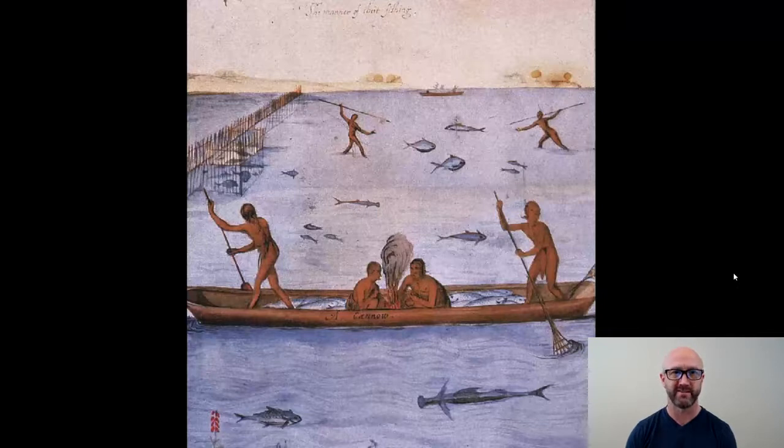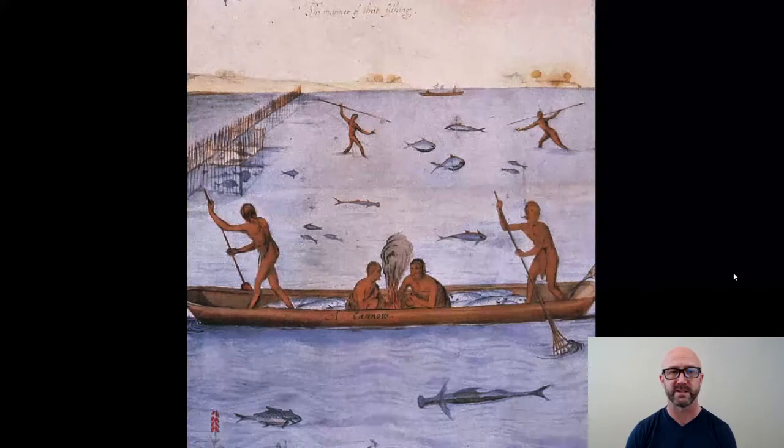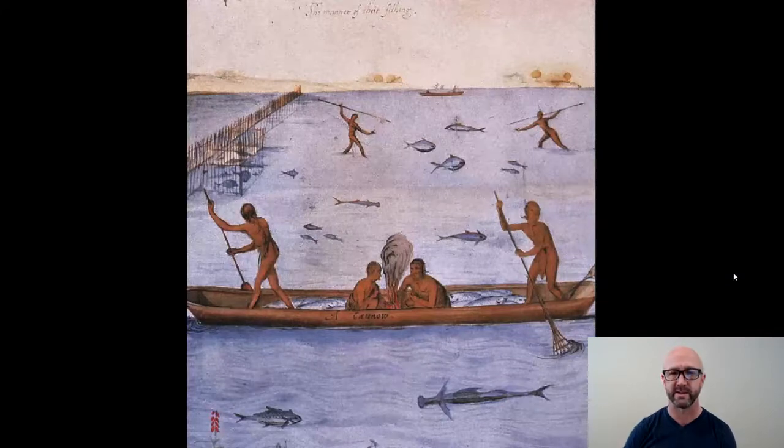Now you might not think fish is a big deal, but at this time, in fact, the very first reason people got interested in the eastern seaboard from Europe is they didn't even bother to colonize. They just sent fishing vessels over to collect cod because it was a big industry at the time.